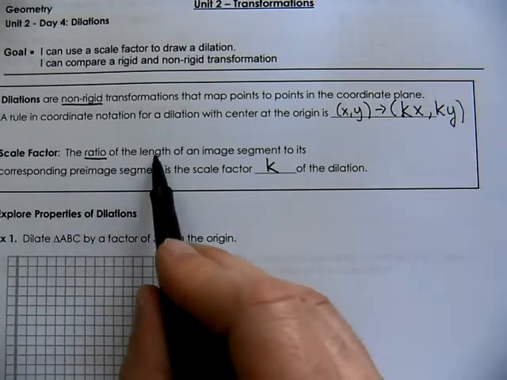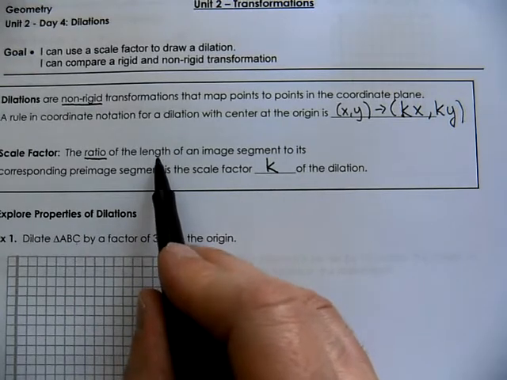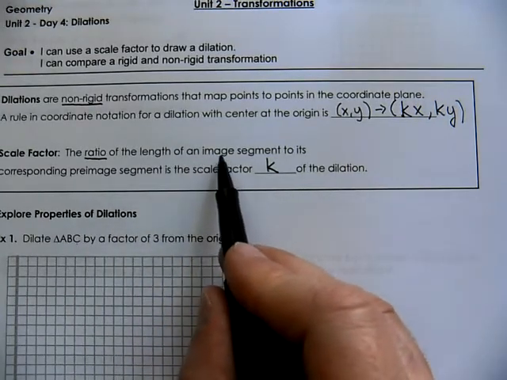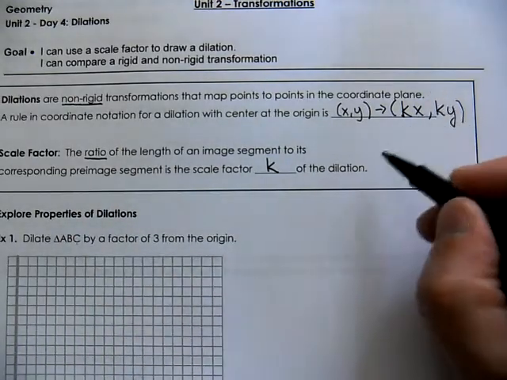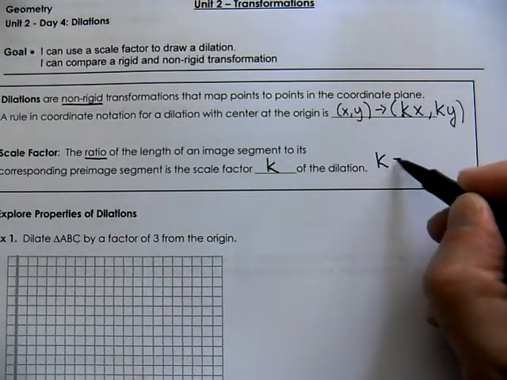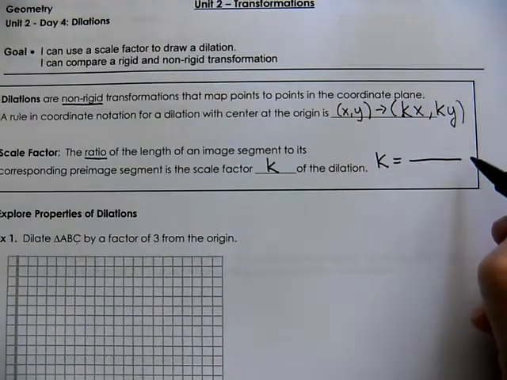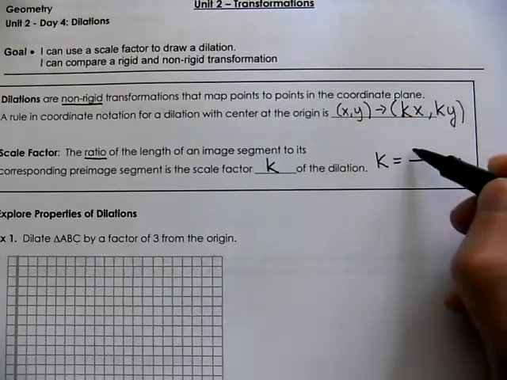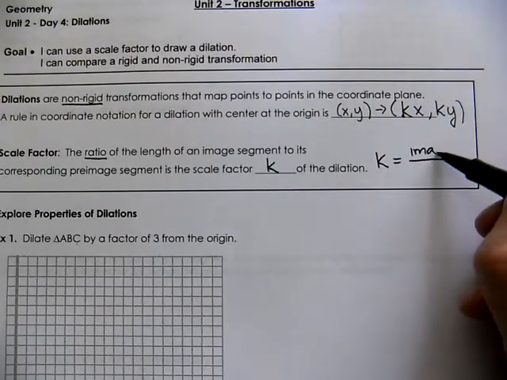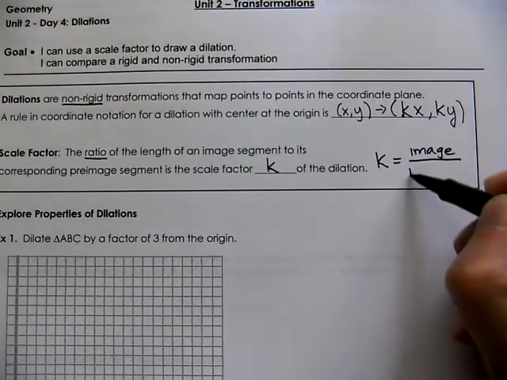It is a comparison of lengths. Lengths of what? Lengths of the image to its pre-image. So here's our fraction. We said it's a ratio of lengths. The lengths of the image to its pre-image.